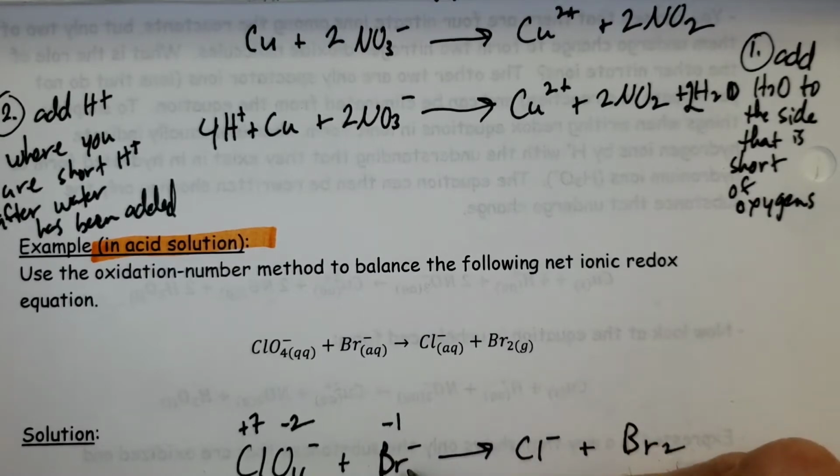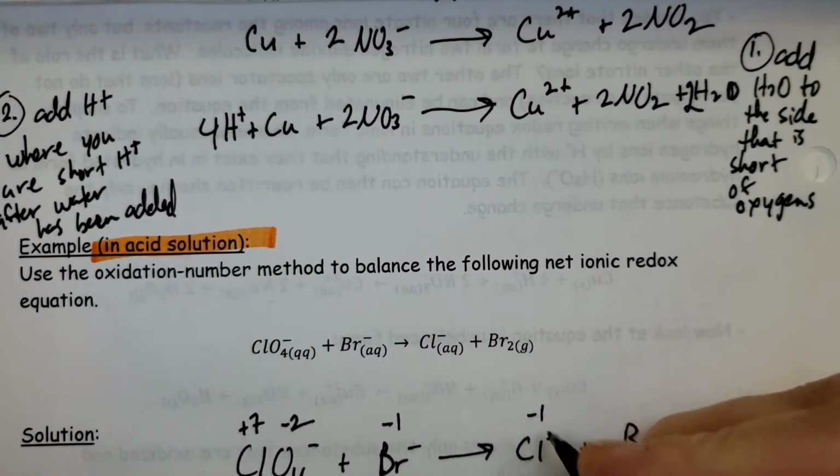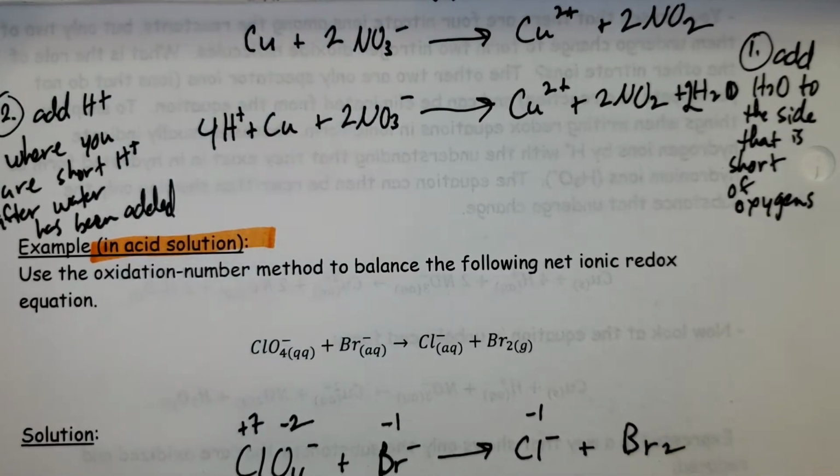-1, -1. So it's a bromine here that has a charge of negative 1. So it's not going to be 0. It's going to be equal to that charge here. Remember from before, an atom will have an oxidation number of 0, but if it's an ion, the oxidation number is equal to the charge. Just like over here, 2 bromine atoms together, so that is 0 and 0. But if it's in an ion form, it has to have that same charge.